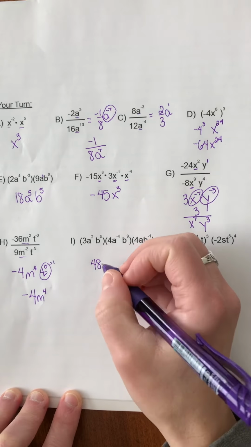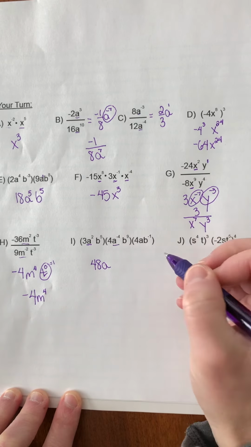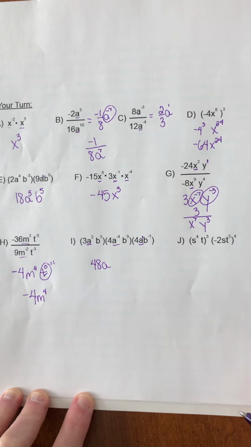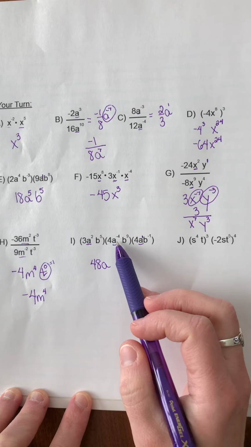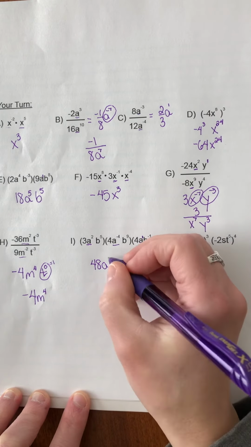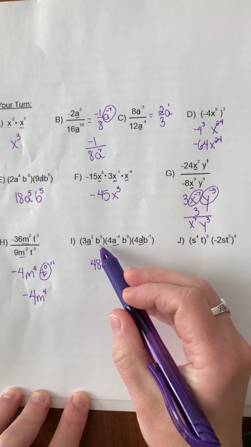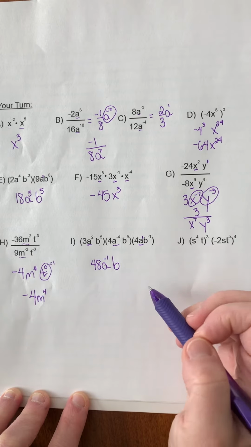And then I deal with the a's. So we've got a squared, a to the negative 4th, and this a doesn't have an exponent, so I put a 1 with it. So it's going to be a to the 2 plus negative 4, that's negative 2, plus 1, negative 1. Then we deal with the b's, so we've got b to the 5th times b to the 9th times b to the negative 1st.